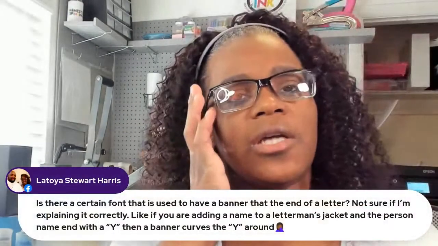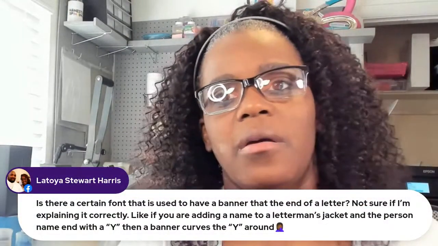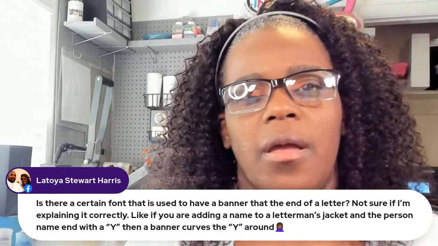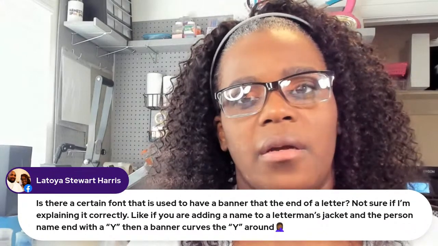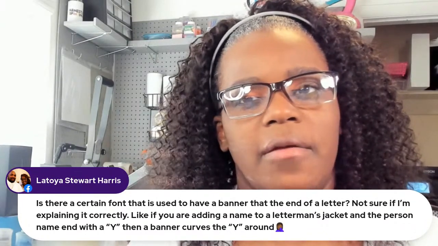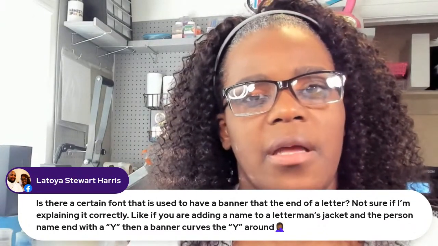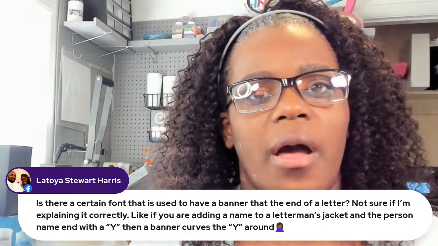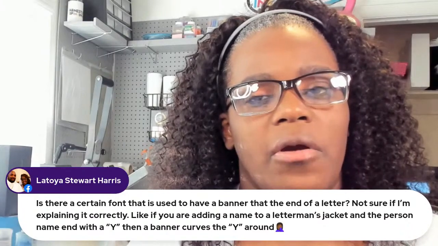Is there a certain font that is used to have a banner at the end of the letter? Not sure if I'm explaining correctly. Like if you're adding a name to a letterman jacket and the person's name ends in Y, they have a banner to curve the Y around.